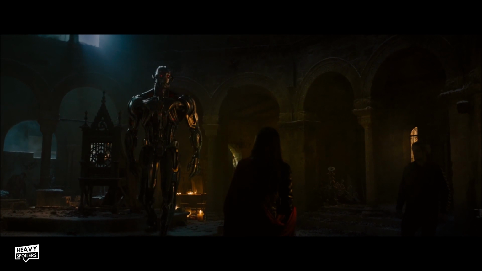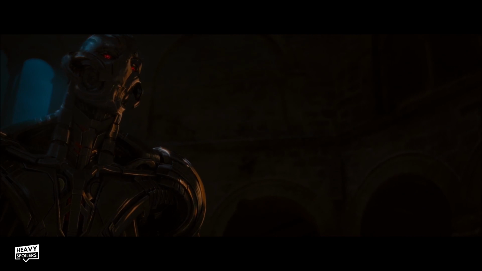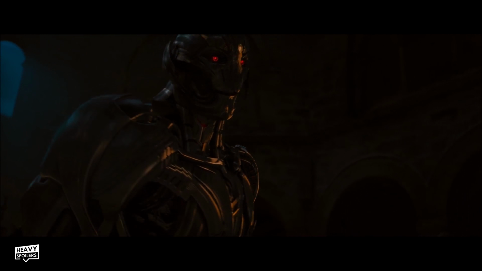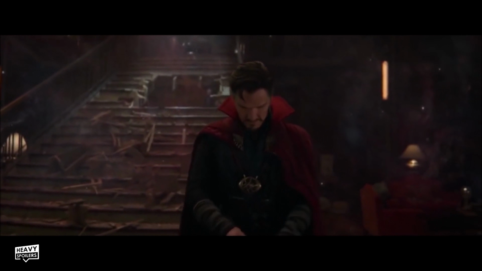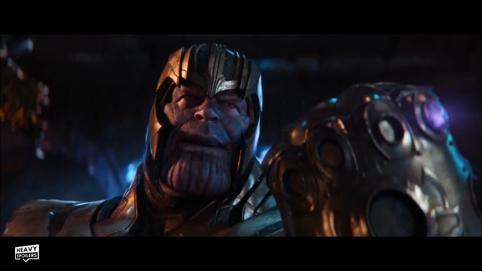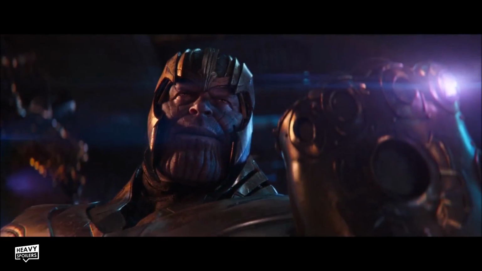Ultron also drops another line that foreshadows things to come much later, and that is when he says, "When the earth starts to settle, God throws a stone at it." The Infinity Stones of course ravage the universe, including Earth, and this is a nice bit of subtext that gains a lot of weight with the following films.